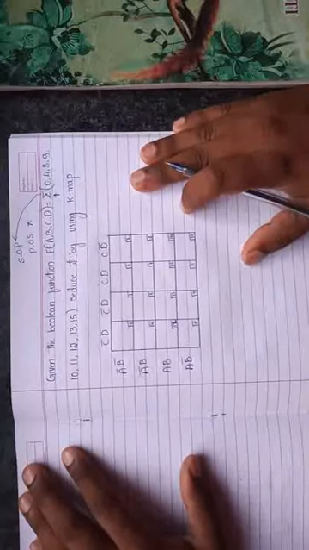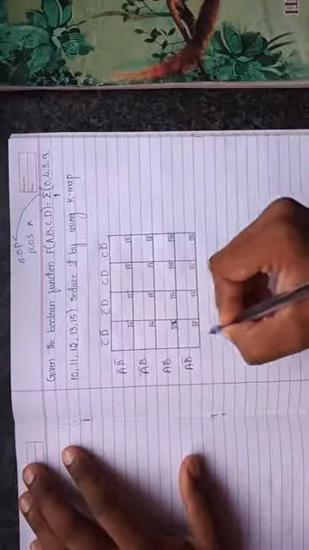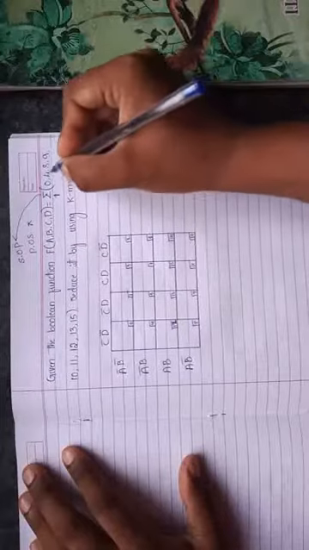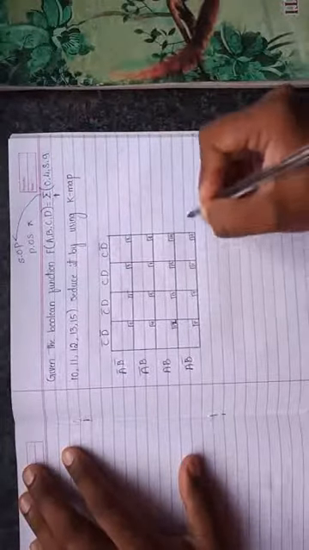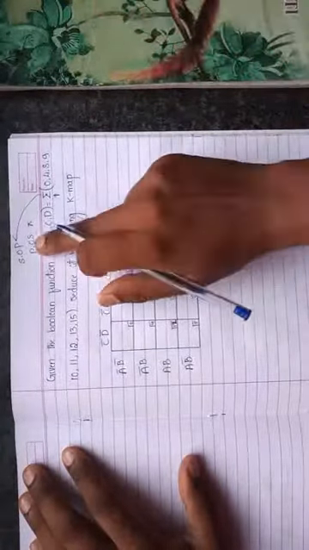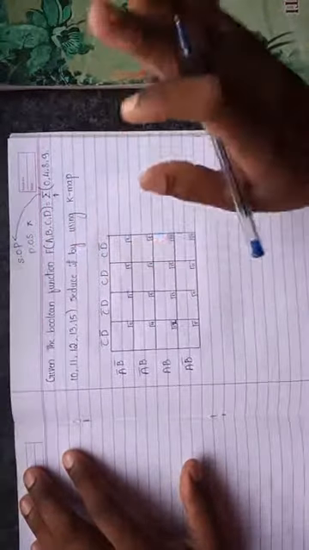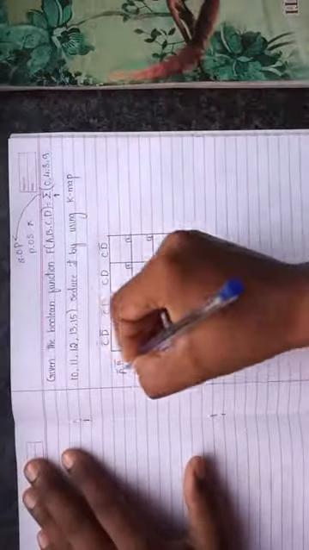If it is POS, then you have to plot 1 in the boxes where whatever numbers are given, in those places you have to put 1. If it is POS, then you have to plot 0. That is the difference.